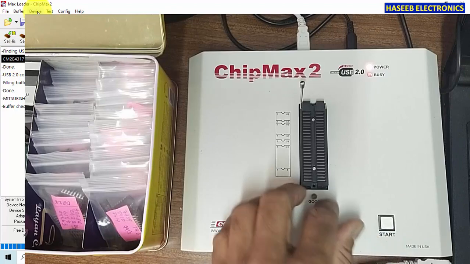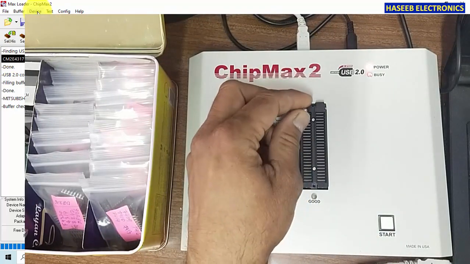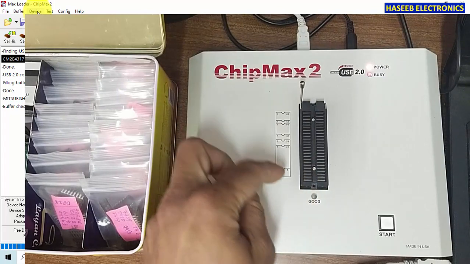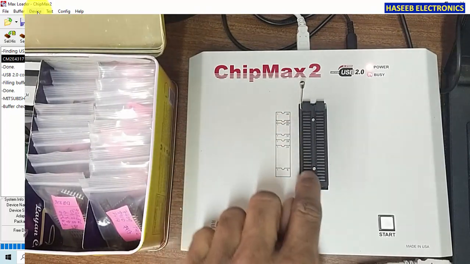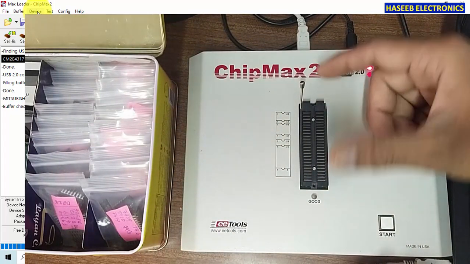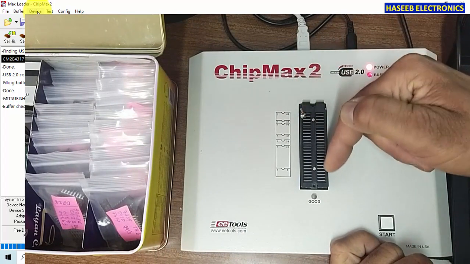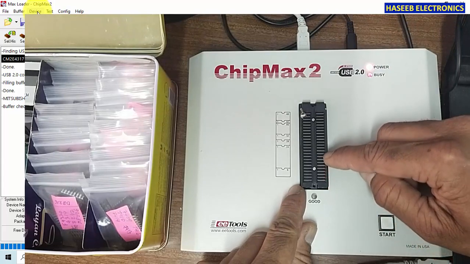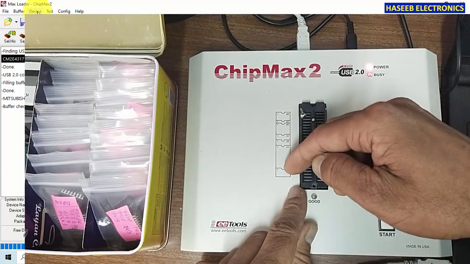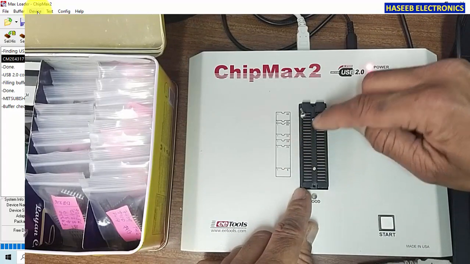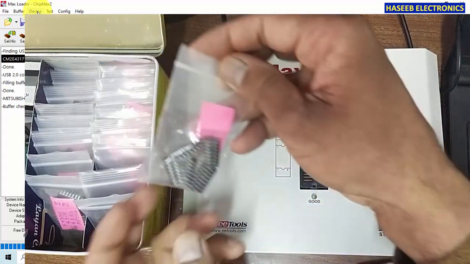To test any TTL CMOS ICs, we have a test socket here. We can connect up to 48 pins IC, DIP ICs. Lift this lock upside and we will install the ICs here. If we are using 8 pin, the cut will be on this side. 24 pin, okay, let me connect any one IC.